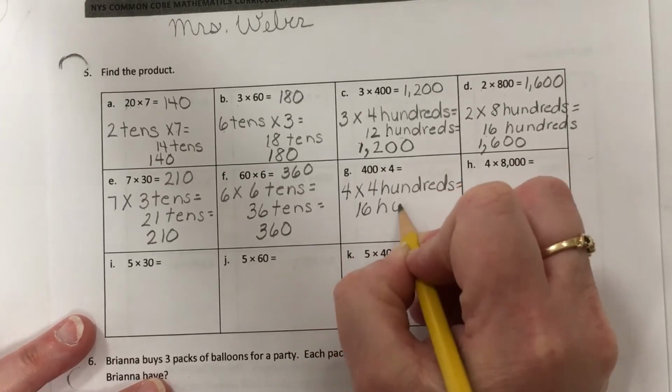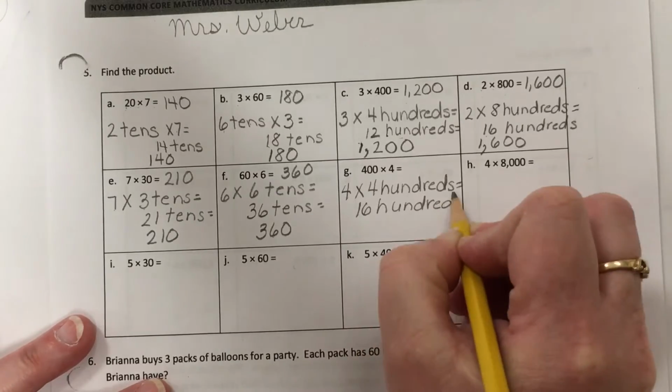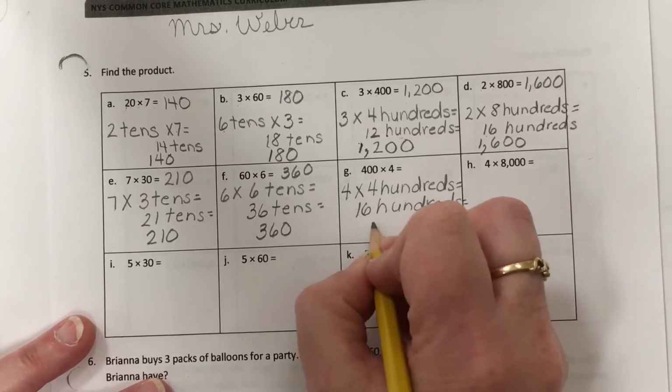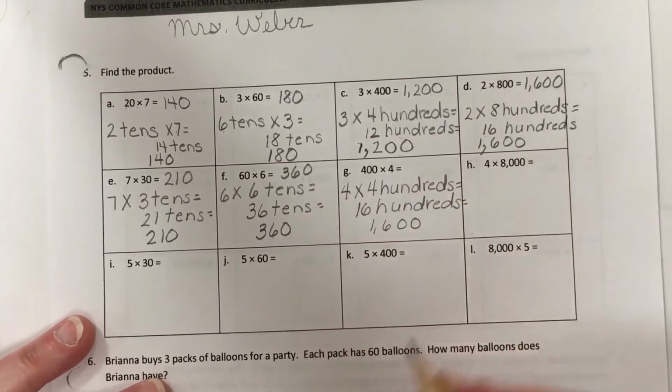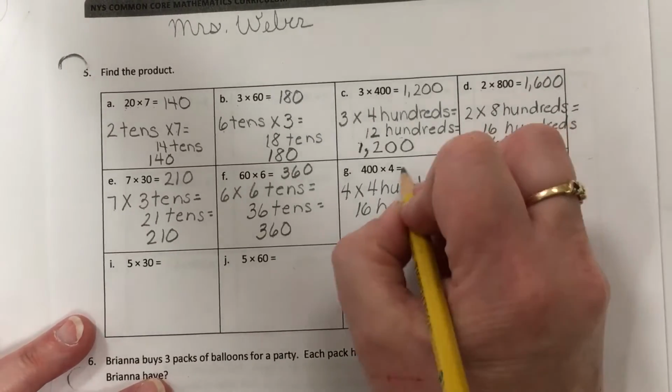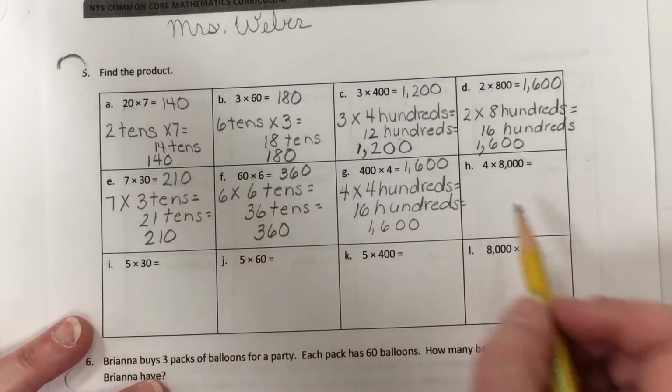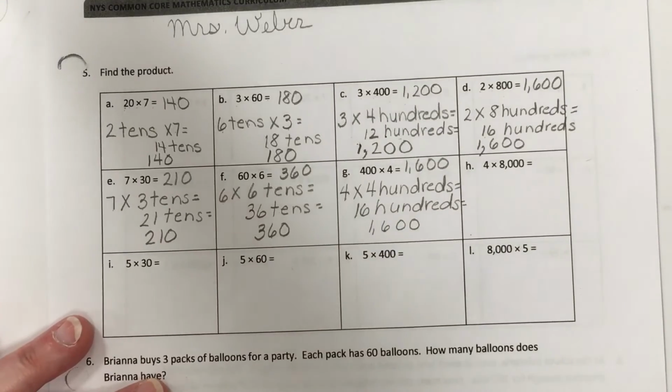I label it hundreds. When I change it to standard form, I get 1,600. So 400 times 4 is 1,600. Go ahead and do H.